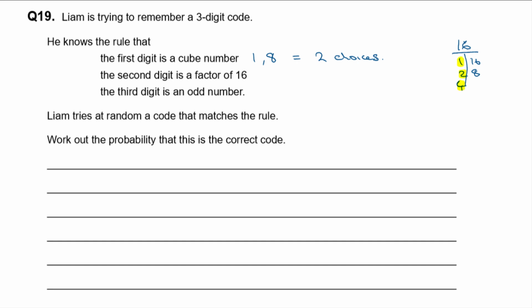So there are 3 factors. I could pick 1, I could pick 2, I could pick 4. So there are 3 choices for the second digit. And then finally, the third digit is an odd number. Okay, so again, we did this earlier, didn't we? 1, 3, 5, 7, 9. There are 5 choices for his final digit.